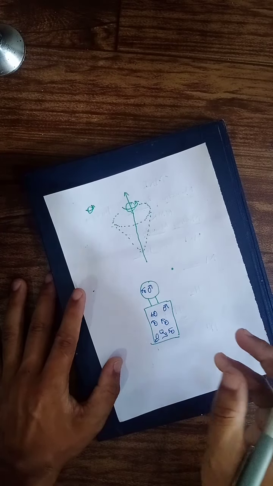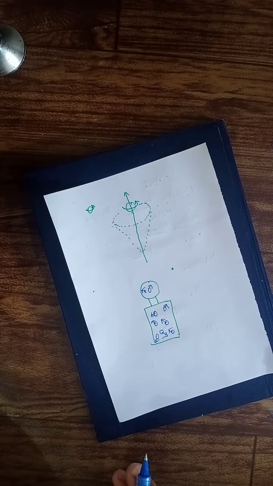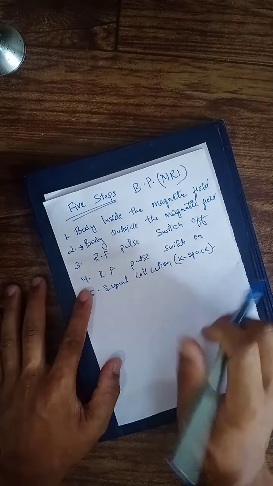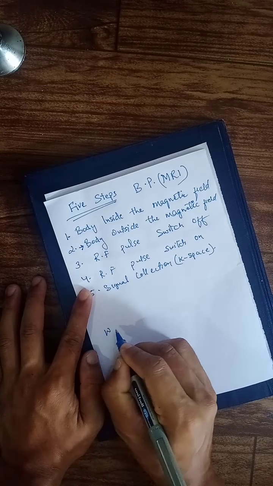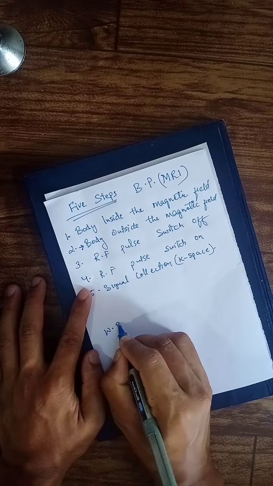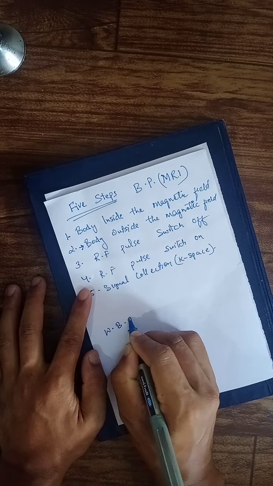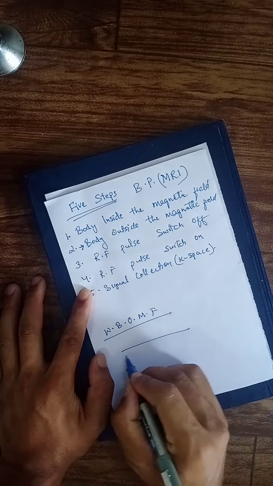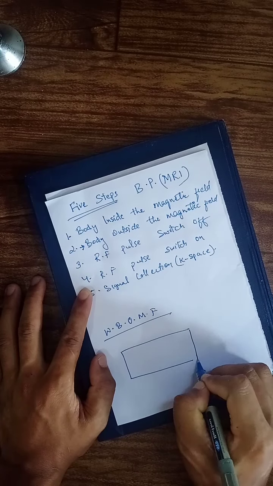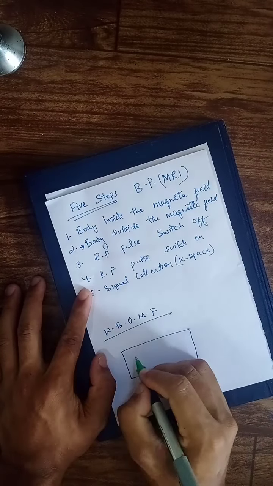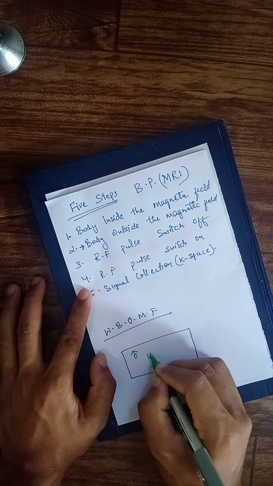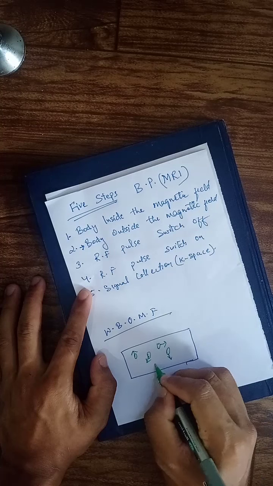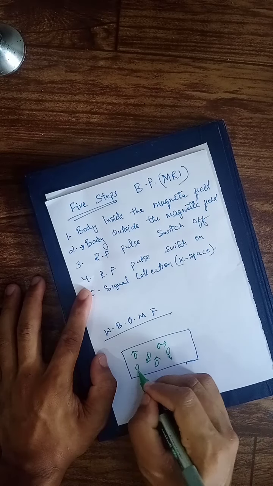Why? This is what exactly happens. In the first step, when your body is outside the magnetic field, let me draw here. I'll write in short, when the body is outside the magnetic field, what happens? Suppose this is your body, and let me change the color. It's in random motion. Can you see?